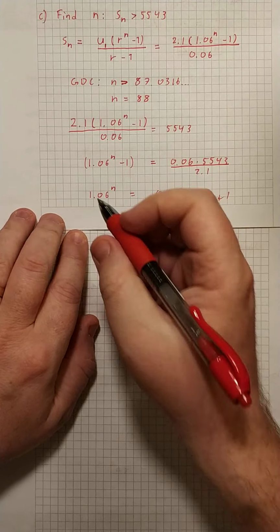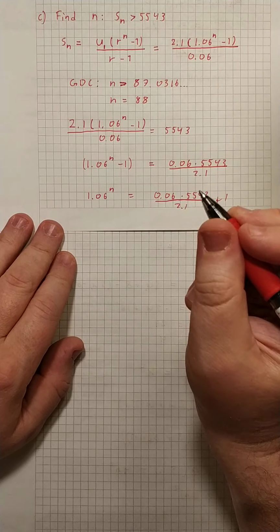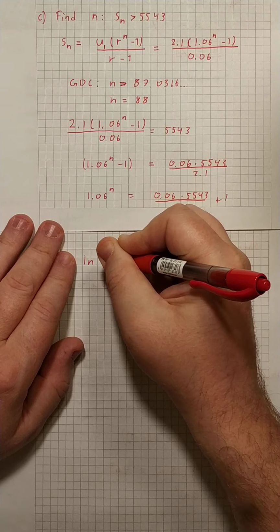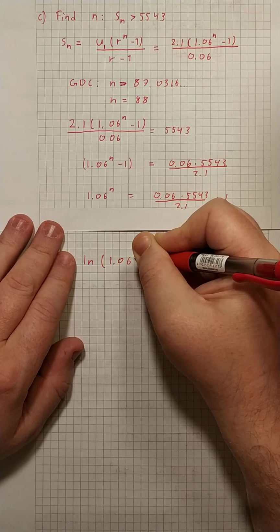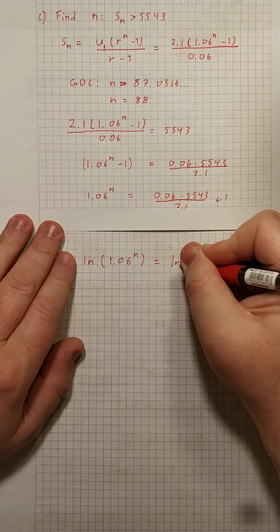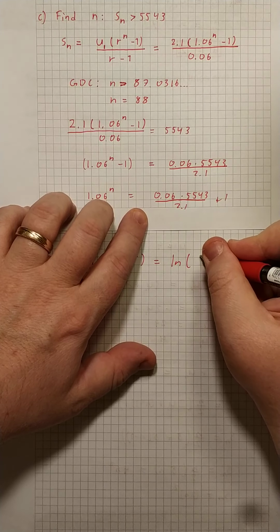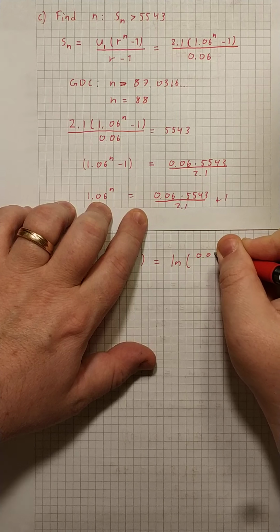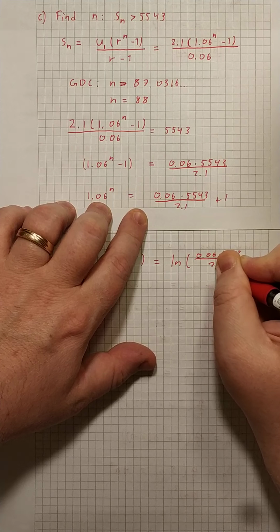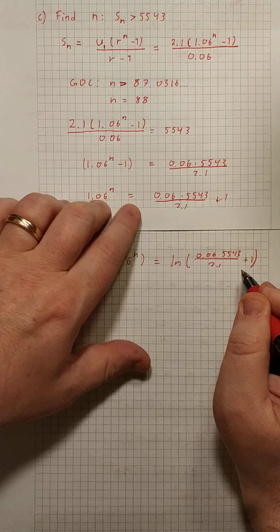If I take the log of both sides, I could use any base, but I'm going to use the natural logarithm this time. So ln of 1.06 to the power of n equals ln of this whole thing, 0.06 times 5543 divided by 2.1, everything plus 1.